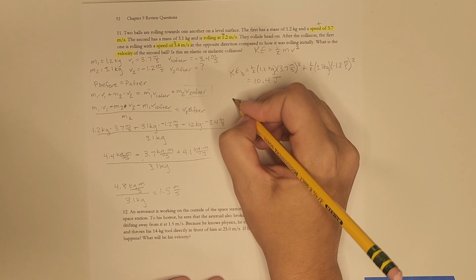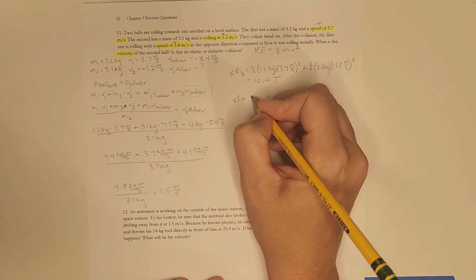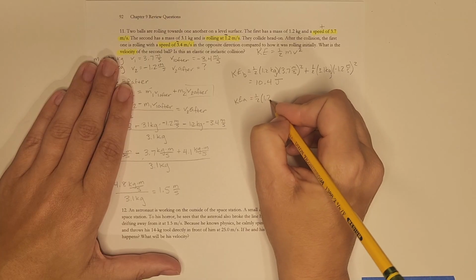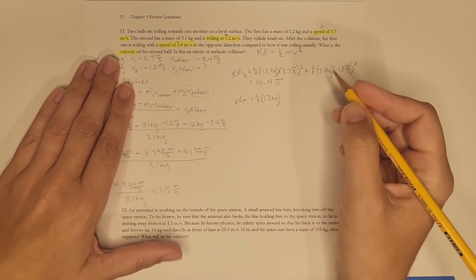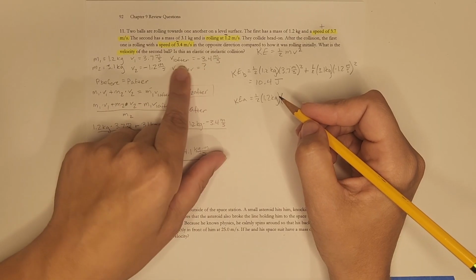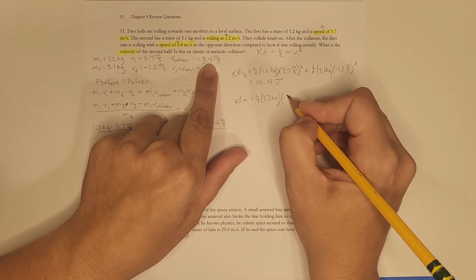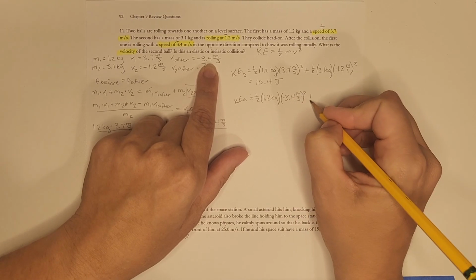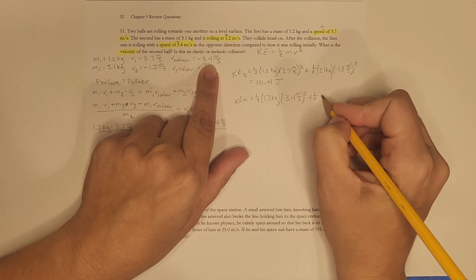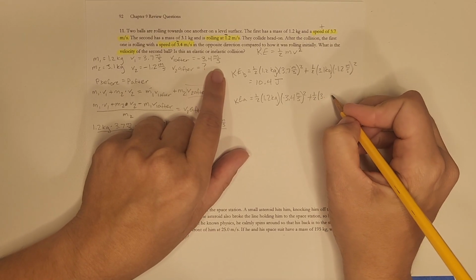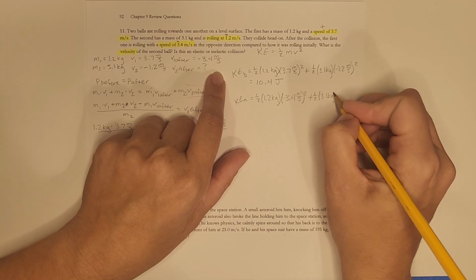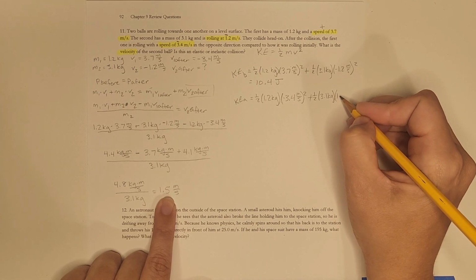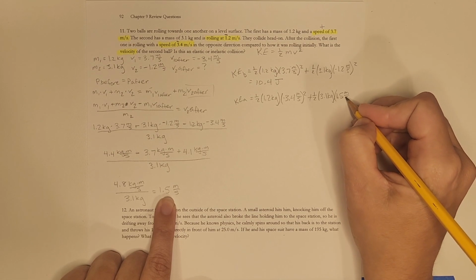So now for our after, we have 1/2 the mass of the first ball times the velocity of the first ball after this collision, squared, plus 1/2 the mass of the second ball times this velocity that we just got, squared.